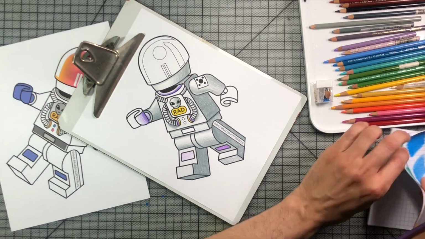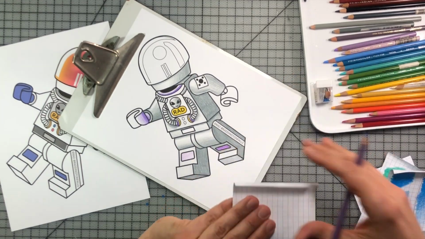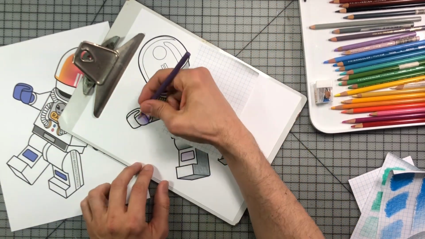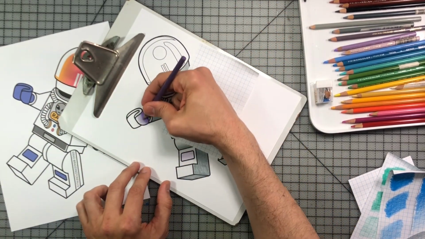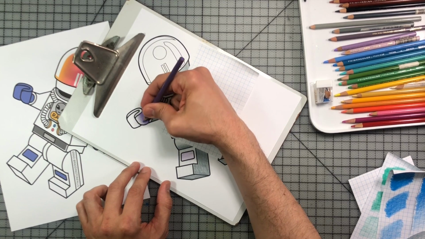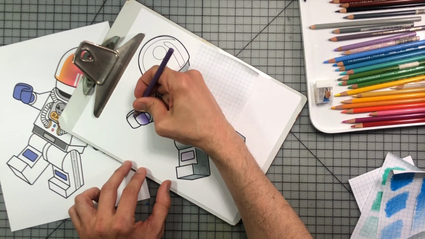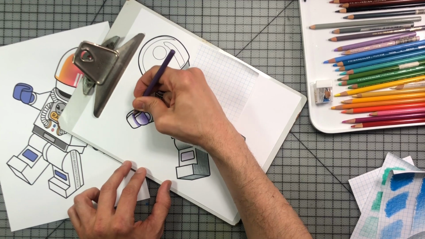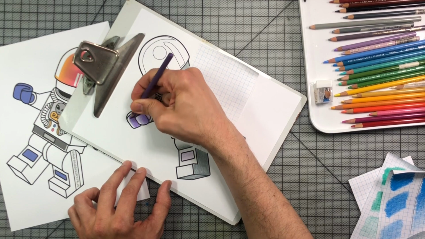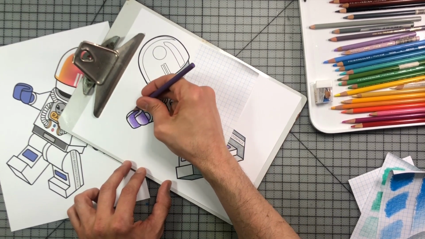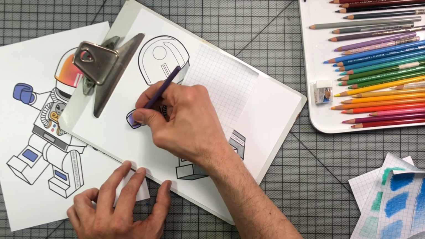Something I would do when I did other color pencil drawings is sometimes put a ruler here or a piece of paper or something, just so I don't smudge. And this top part here is catching all the light. It's going to be light.